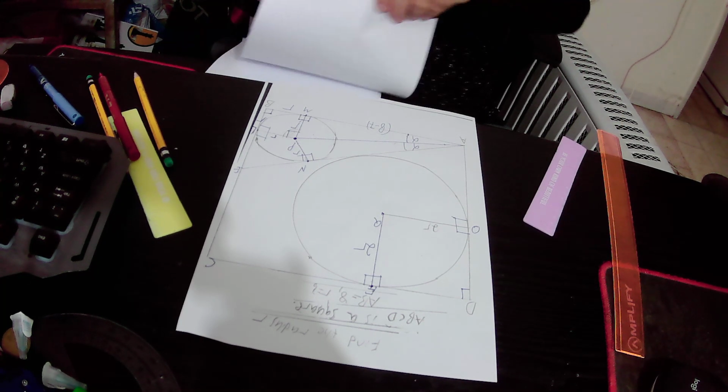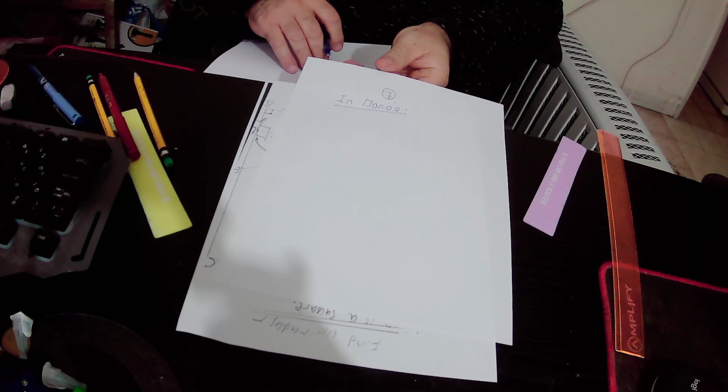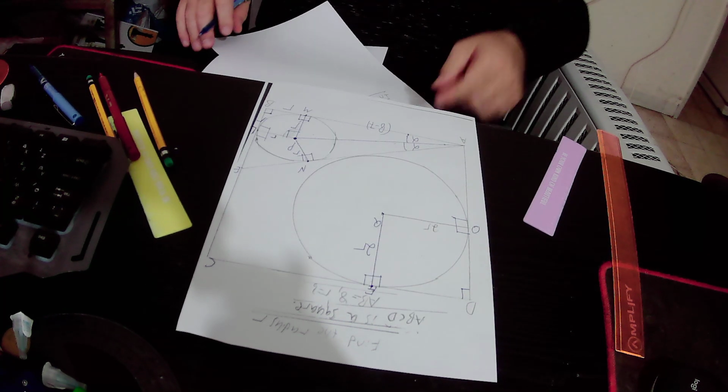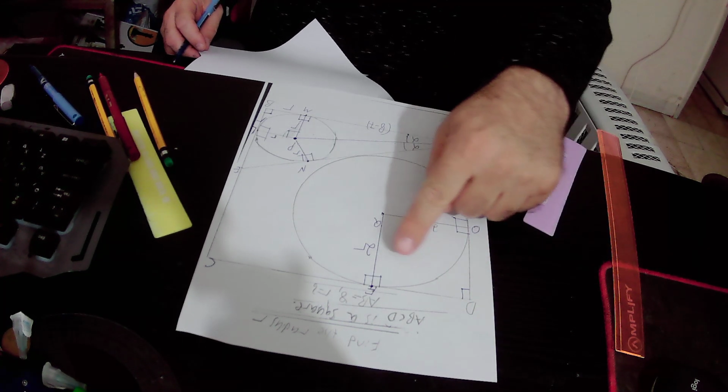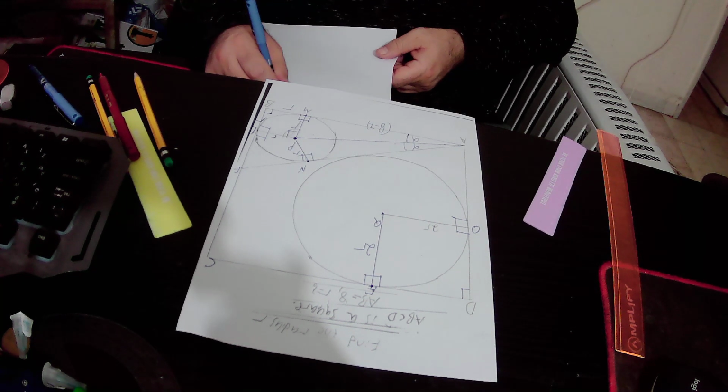In quadrilateral DFOQ, we have three right angles, 1, 2, and 3, and the sum of three right angles is equal to 270 degrees.